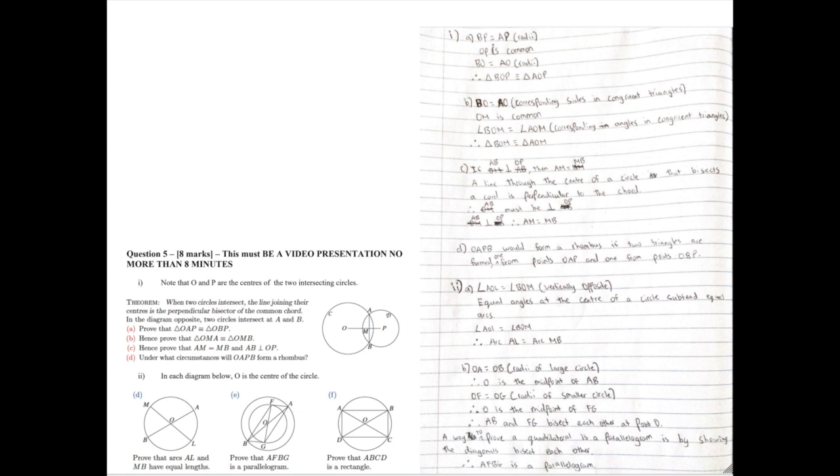Now we know that angle BOM is equal to angle AOM because they are corresponding angles in congruent triangles. This makes M the midpoint of AB. Therefore, AM and MB must be equal because they share a midpoint.